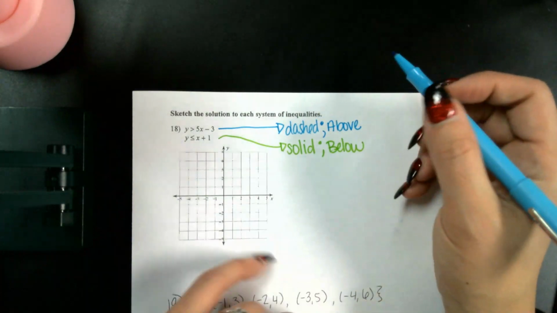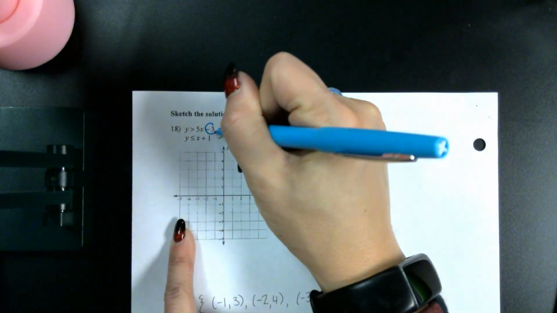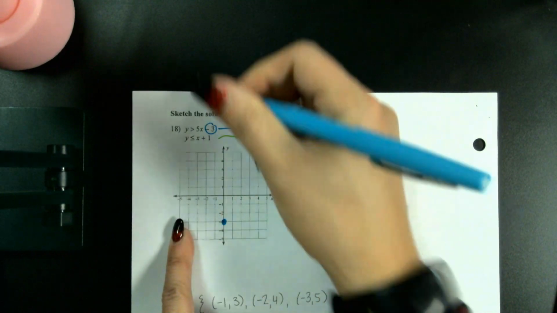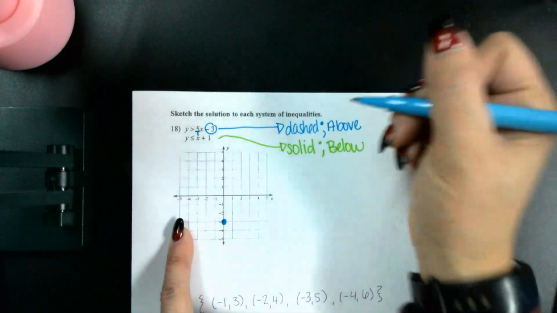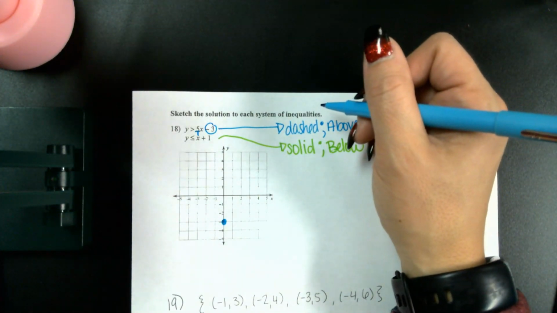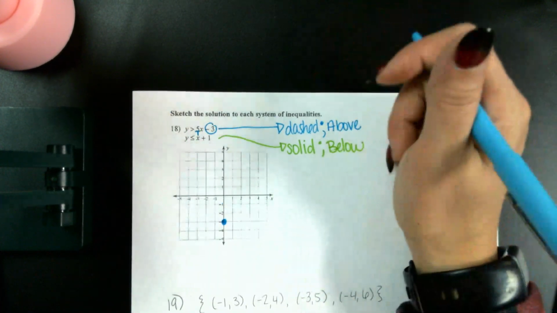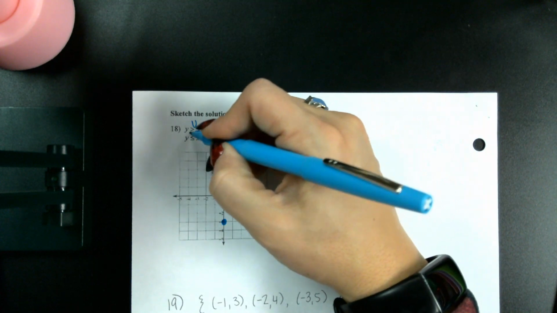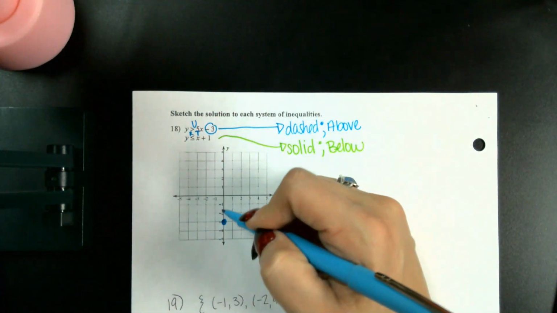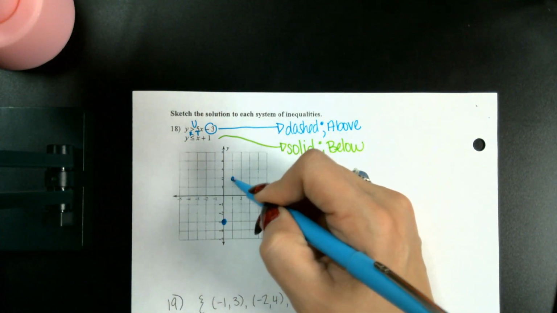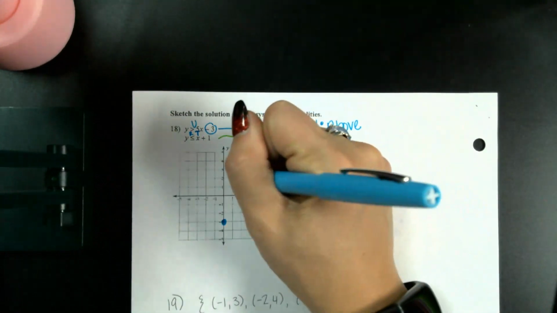Okay. All right, so starting at -3. If your slope is +5, where do we go? Up 5, right 1. 1, 2, 3, 4, 5, 1. Now that is the only other point that'll fit.